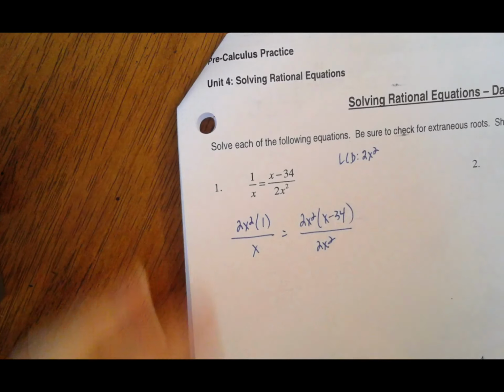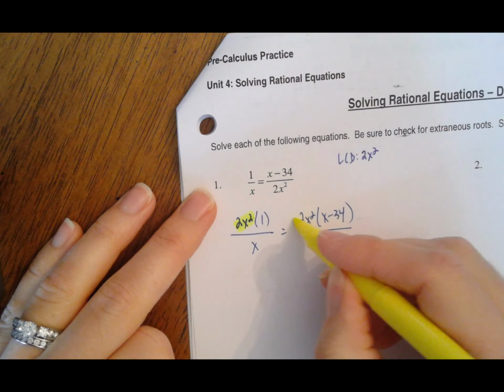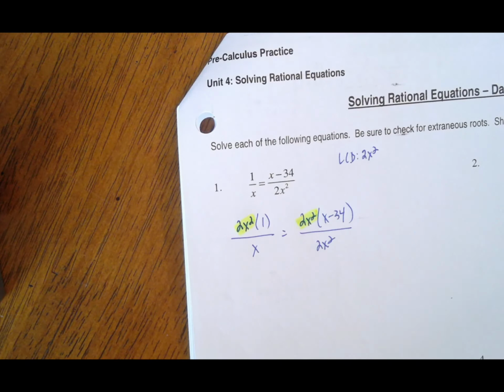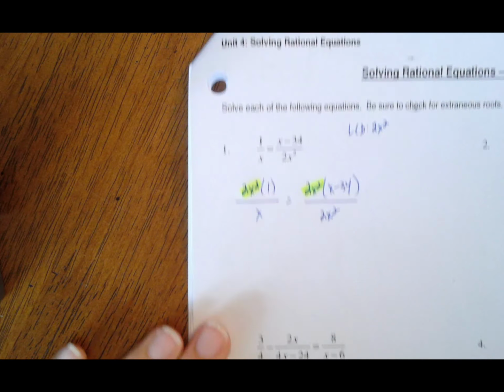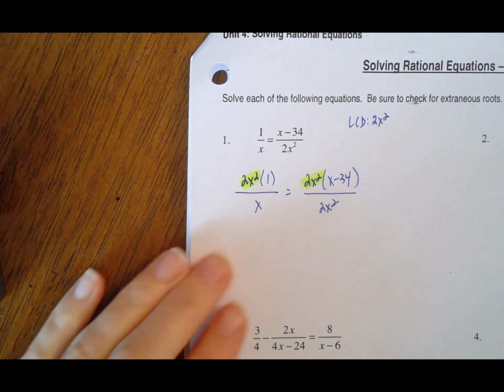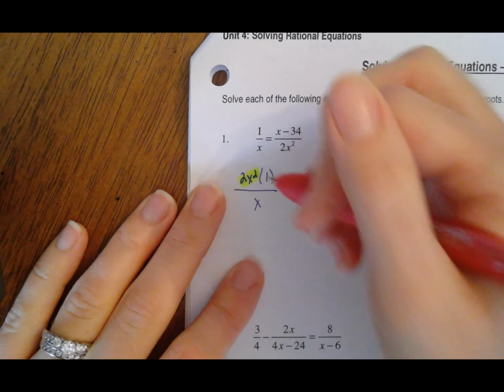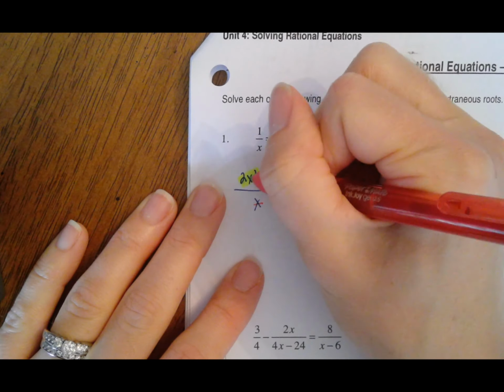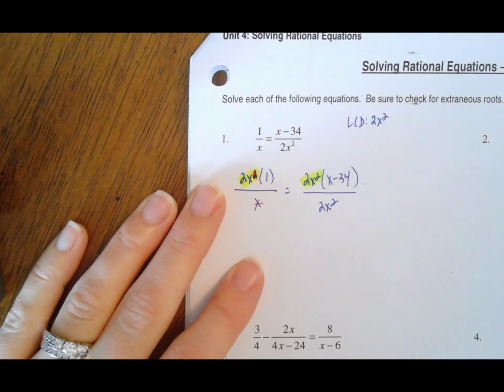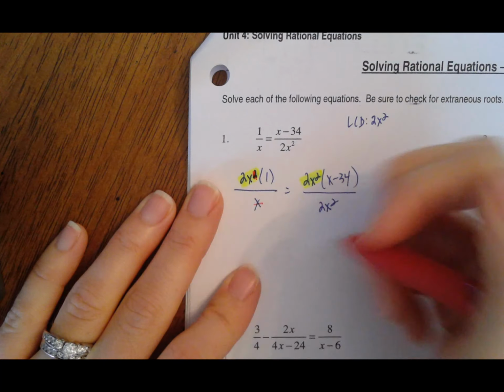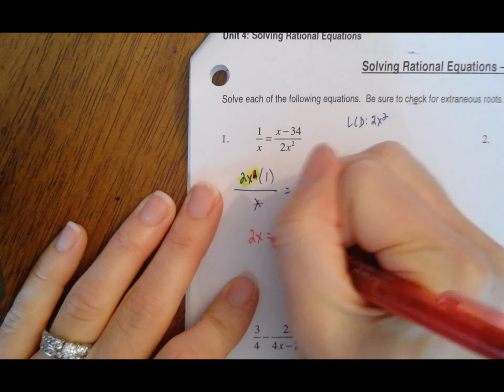So again, if you take a look, each numerator just has this, and if you were to take those away, the problems would look exactly like they did to begin with. So in this first fraction, this x is going to cancel out one of those x's up top. So we're just going to be left with 2x times 1, in other words, 2x.